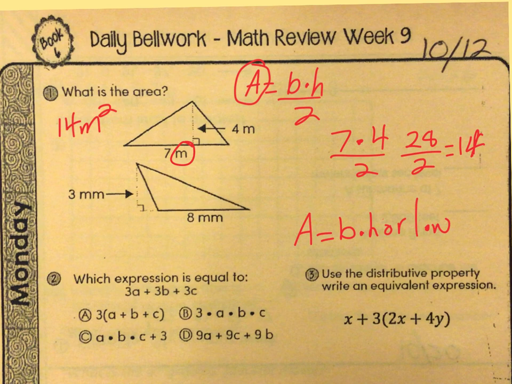All right, let's take a look at this next triangle. We're going to follow that same formula that we've been using. We are going to do area equals base times height divided by 2. My base on this one is 8. My height is 3. Now, look at this. This little guy right here, this leg, this is not the height of the triangle. Okay? It's a side length, but it is not the height.